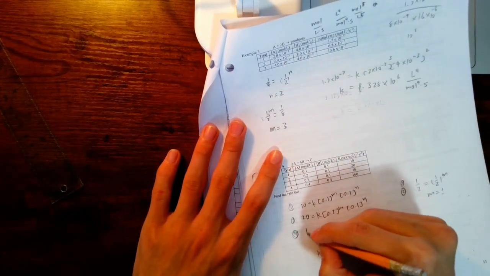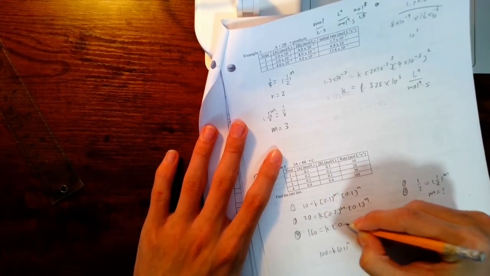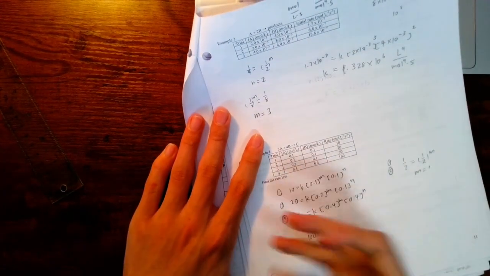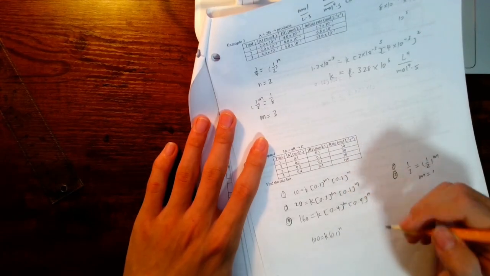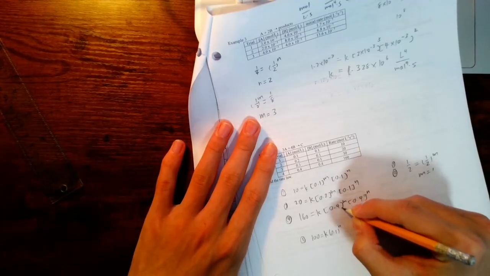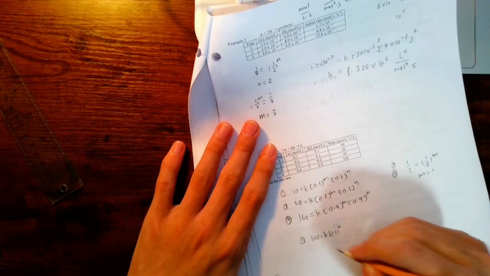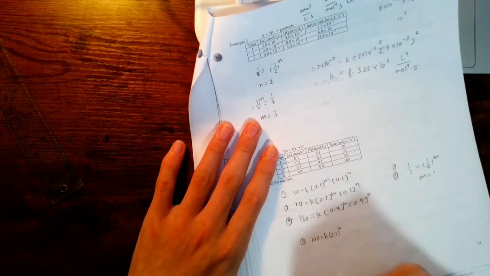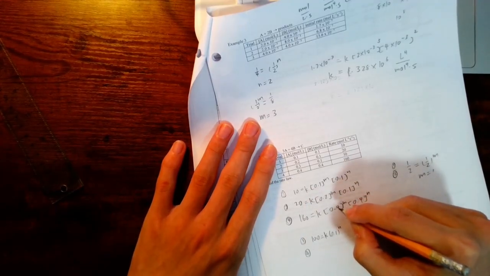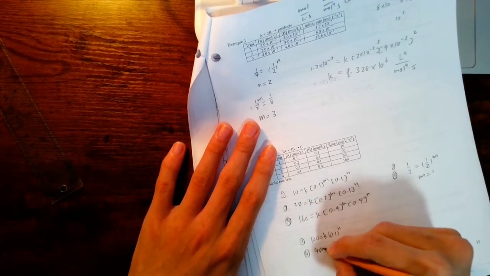Number 4, 0.4 n. Okay, and I substitute m here. M equals 1 and 0.4, 400. So the fourth one, once you substitute m equals 1, 0.4, you divide that by 0.4, and that's going to be 400.